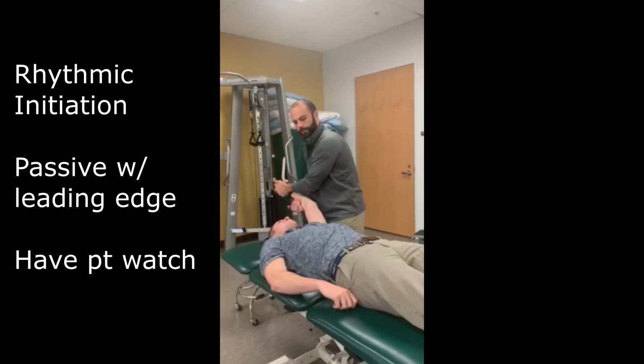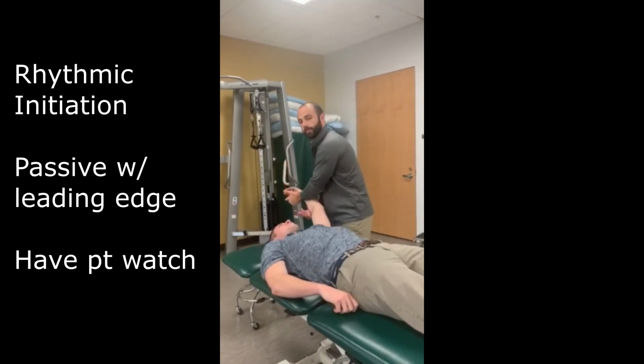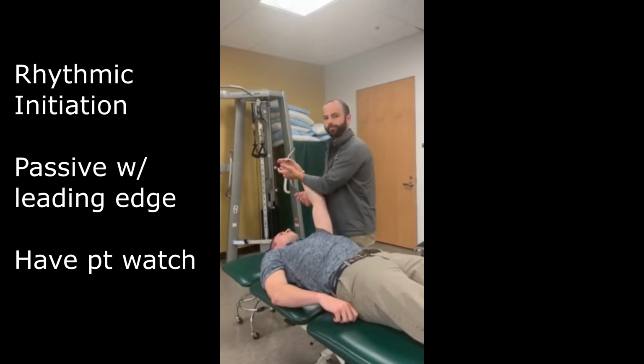You want to ask the patient to watch the movement as you perform it. This will help ingrain the motor pattern in their system for later active performance of the pattern.